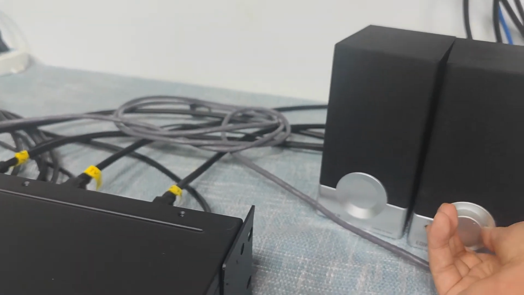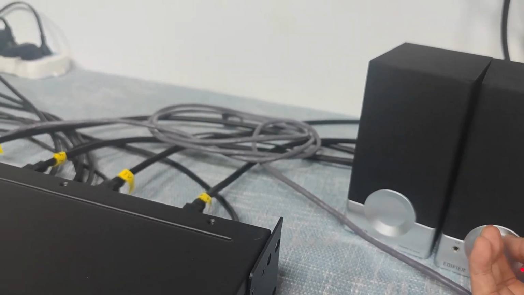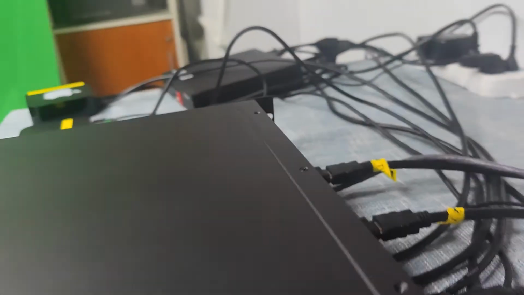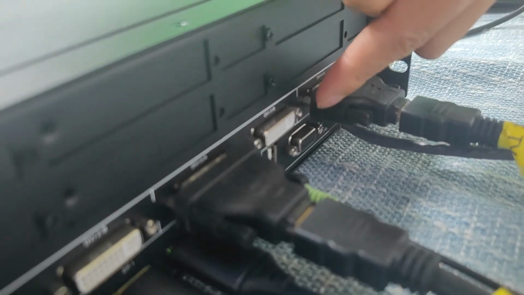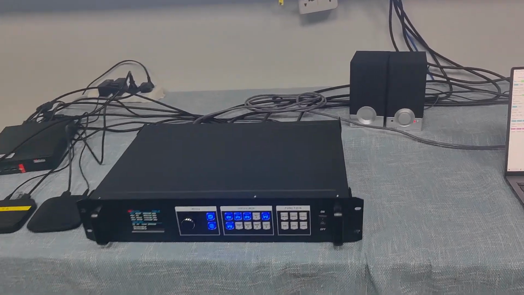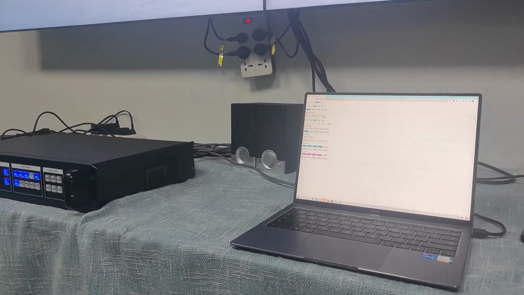Right now we have this one connected to the speaker. We can just turn it up. Okay, so basically this is for the audio embedded. Then we also have the IP and RS232 to control. Okay, so this is the video processor itself, and now we're going to show how we use the WebGUI to do the controlling.